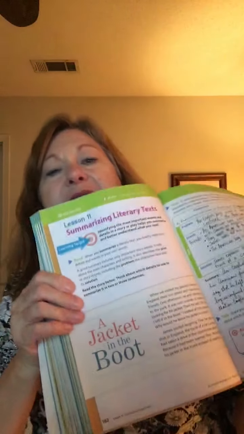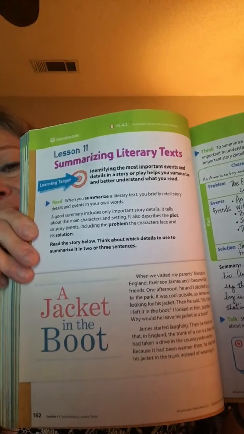Boys and girls, I'm reviewing the lesson that starts on 162, Lesson 11, Summarizing Literary Texts. So if you don't have your workbook, please get it out now. At the top, the learning target says identifying the most important events and details in a story or play helps you summarize and better understand what you read.